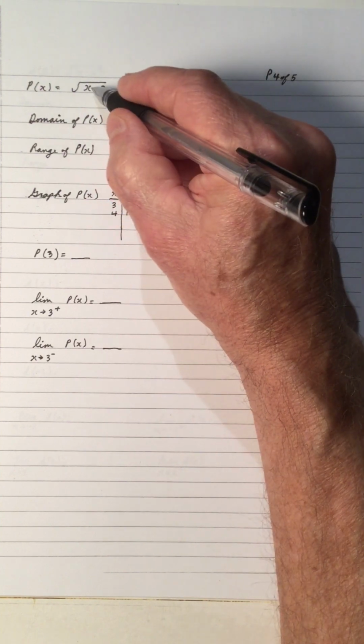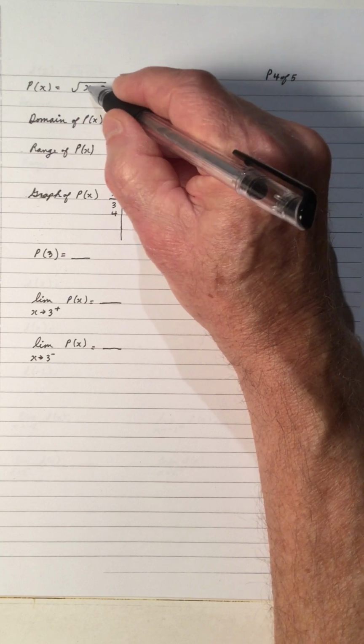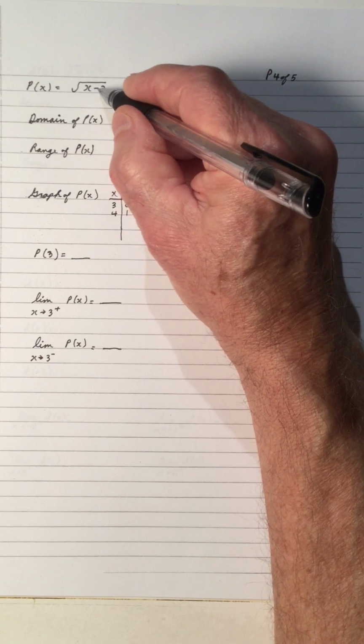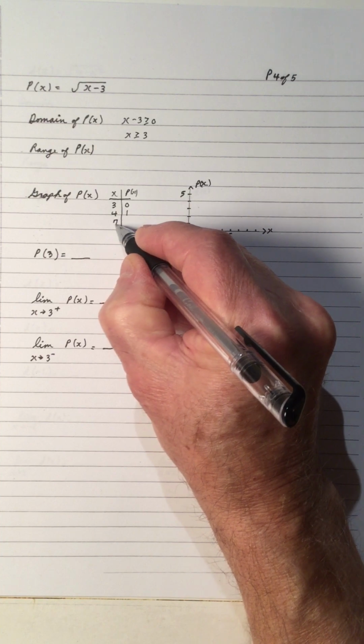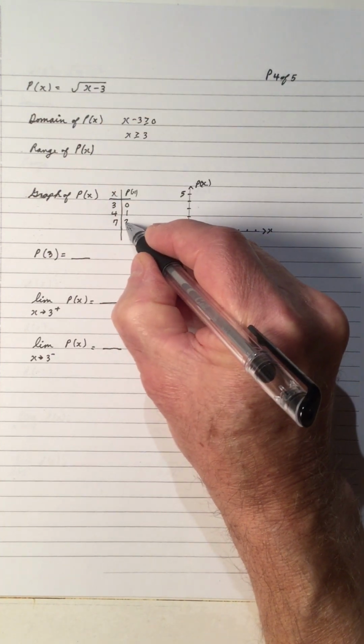And let's take one more number. We'd like to have a 4. The square root of 4 is 2, so to get a 4 I need a 7. 7 minus 4, so we'll put a 7 here. 7 minus 3 is 4, square root of 4 is 2.